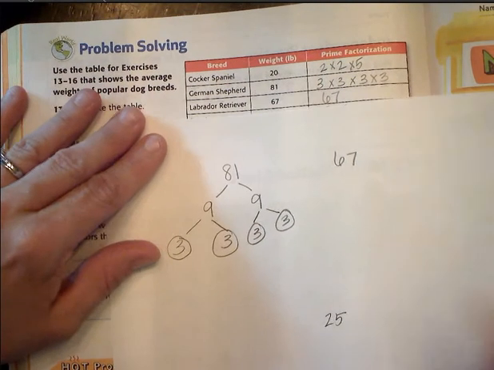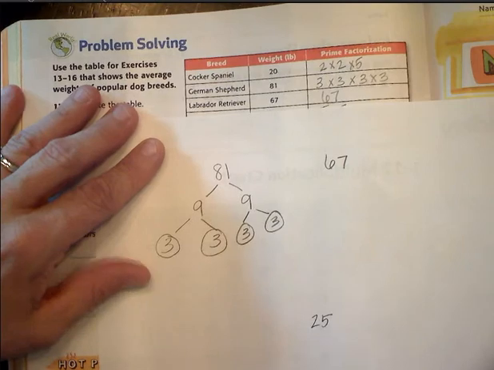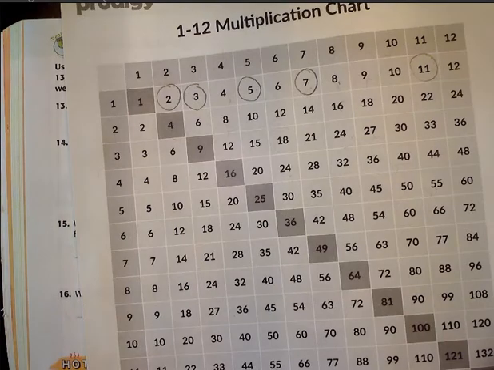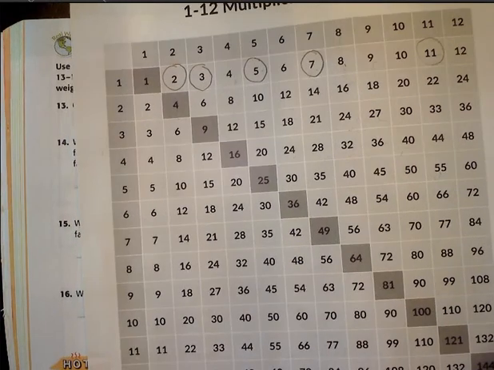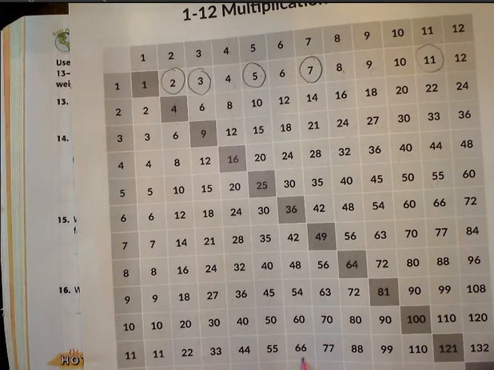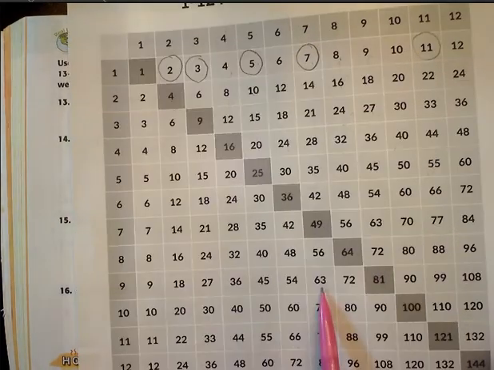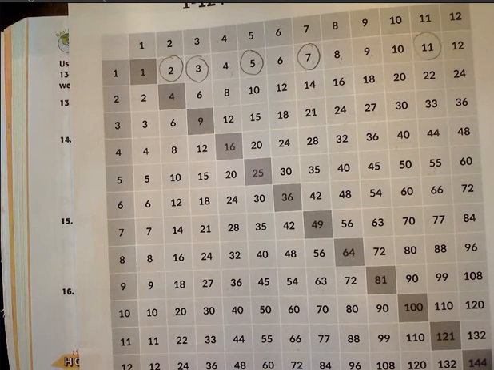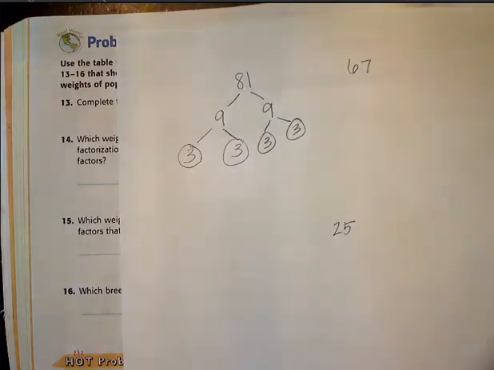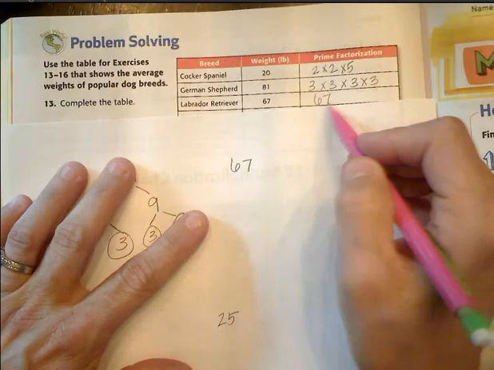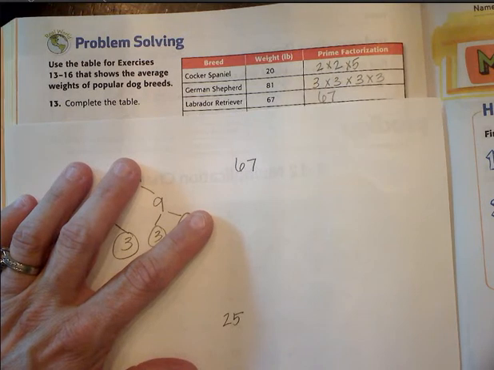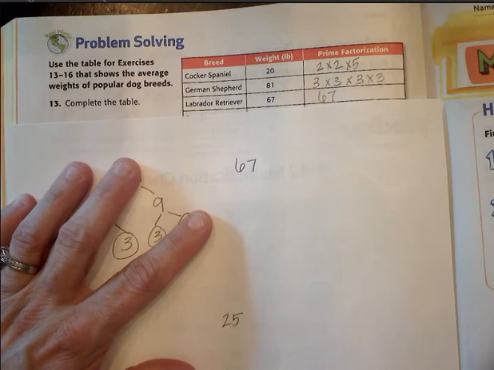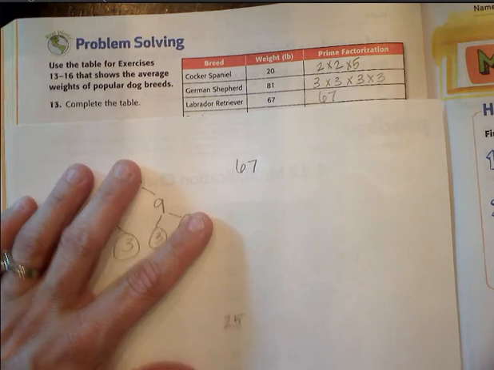67, you guys, they totally tried to trick you. If you stared at this multiplication chart, you will not find any 67. You'll find 66. You'll find 63. You won't find 67. And that's because it's actually divisible only by 1 and 67, which makes it a prime number. So the prime factorization of 67 is 67. They tricked you there. It was a pretty hard one.